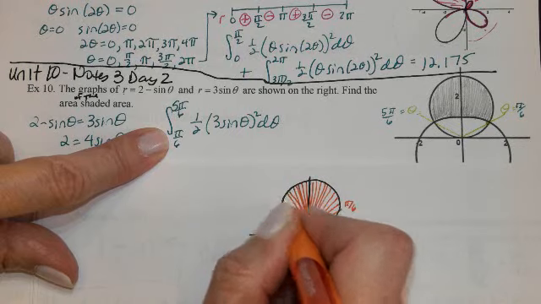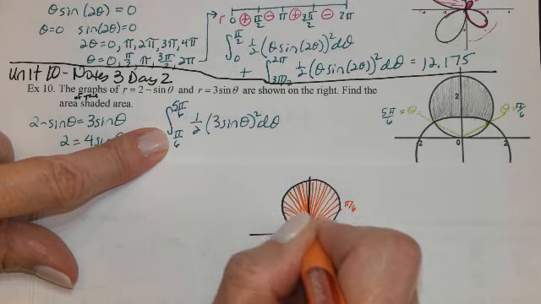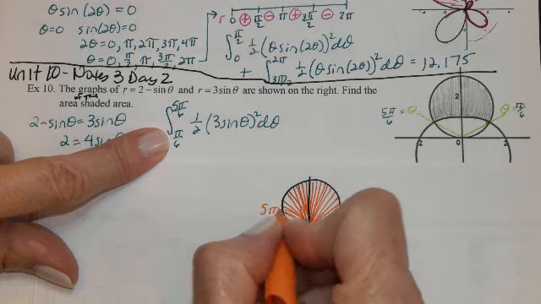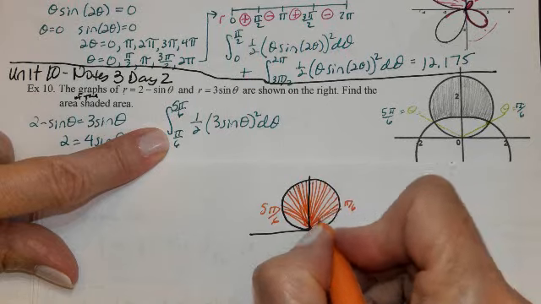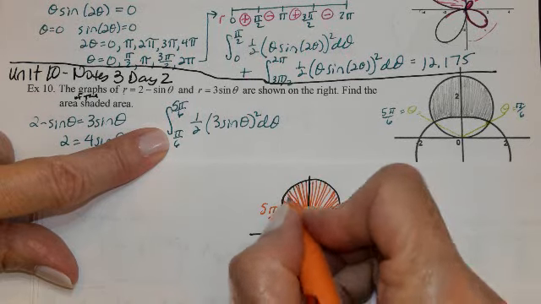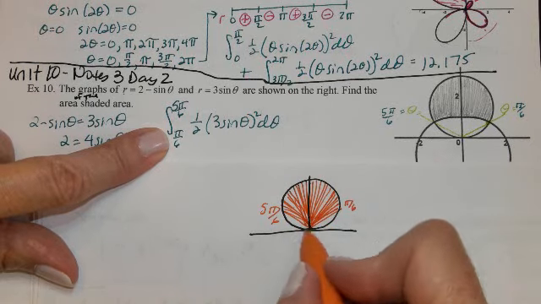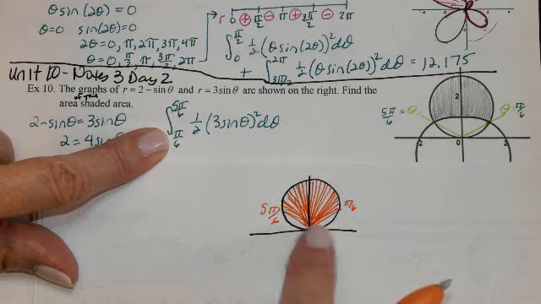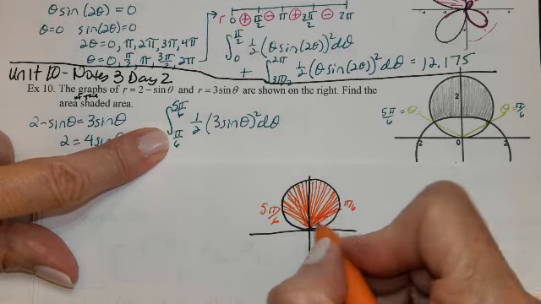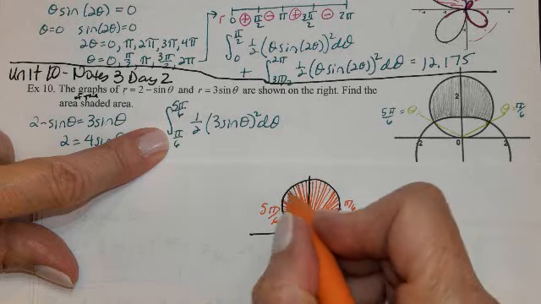So I can get all those in. All the way to 5 pi over 6. Okay? So I would not be getting these two little pieces down here. Okay? So I would only be getting in between pi over 6 and 5 pi over 6.